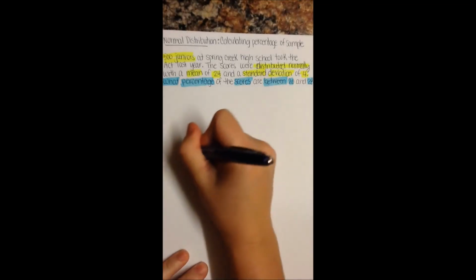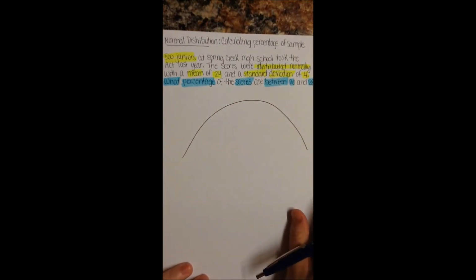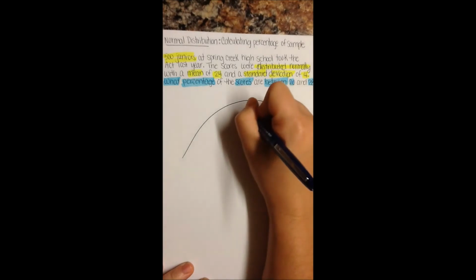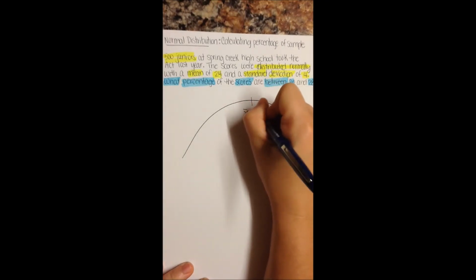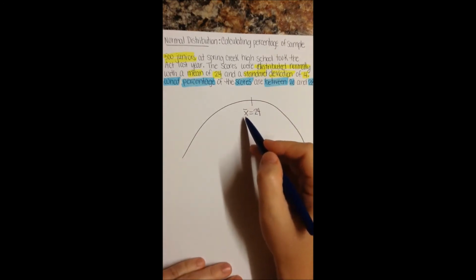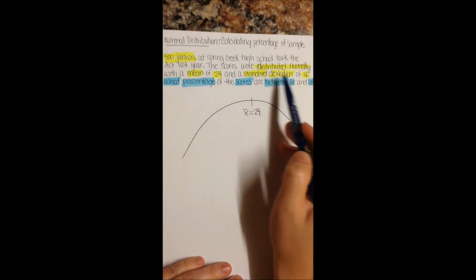So I want to draw my curve, and I know that for every normal distribution curve, the mean is in the center. So I want to write down my mean, which is the mean equals 24. Now remember that the calculator uses this symbol, x with a line over it, to let us know that that's the mean. So that's the symbol that I'm going to use. Then it says that the standard deviation is 4.